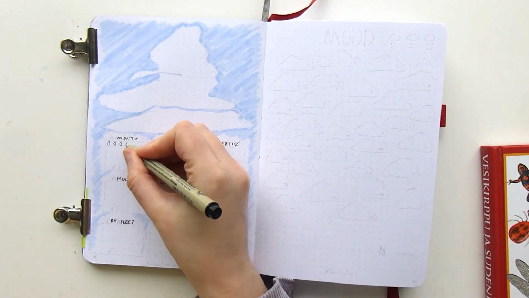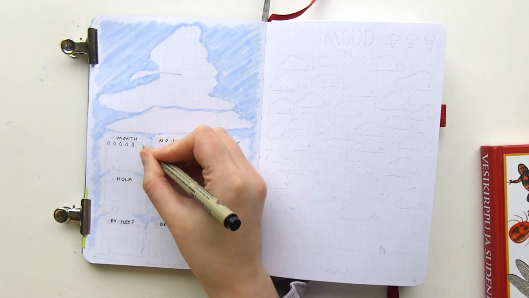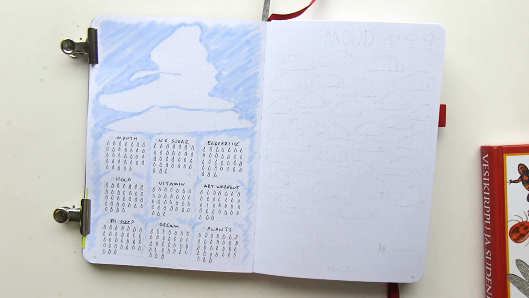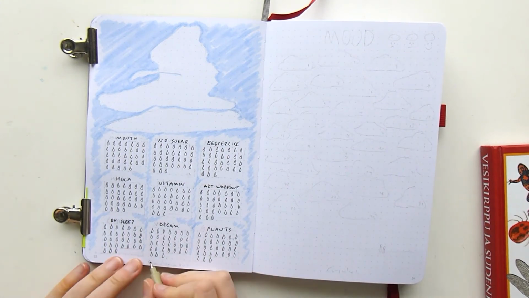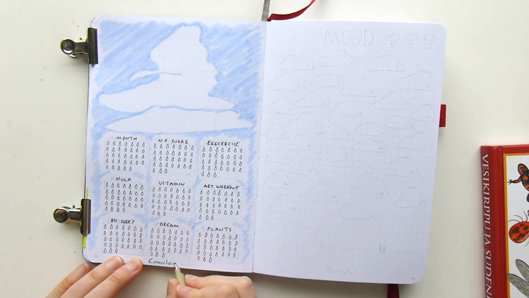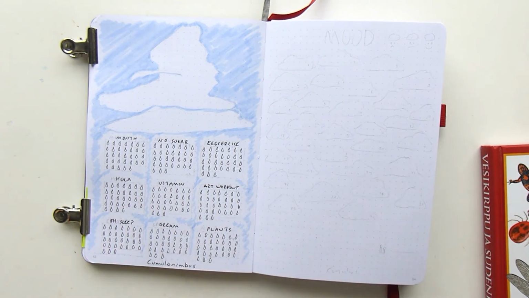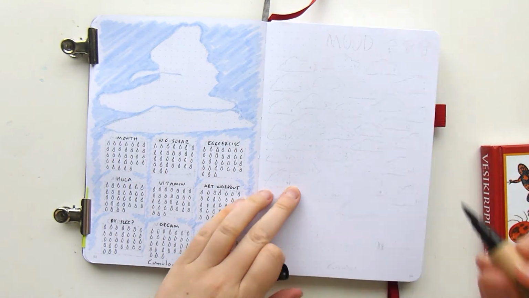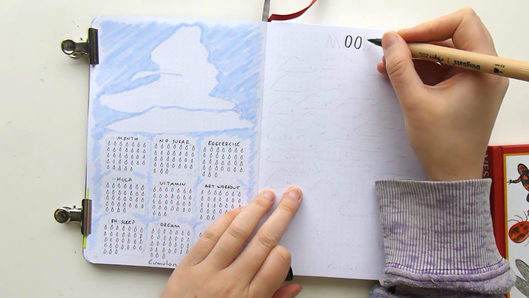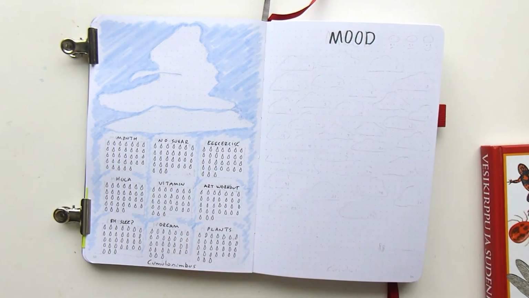And here I'm using raindrops as the tracker dots this month because rain clouds and raindrops are kind of natural. I put a few too many raindrops in a few of them, and I'll be correcting them with whiteout later.